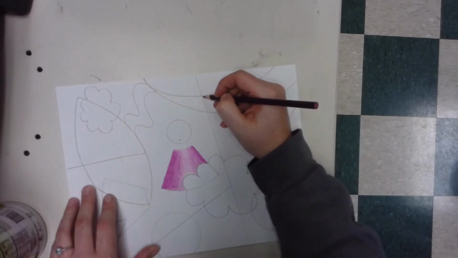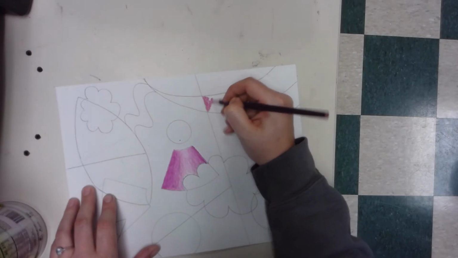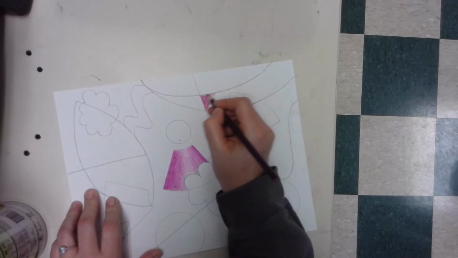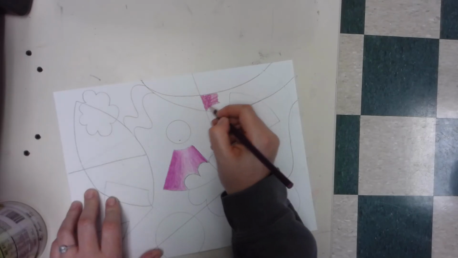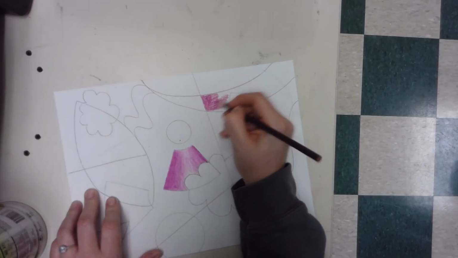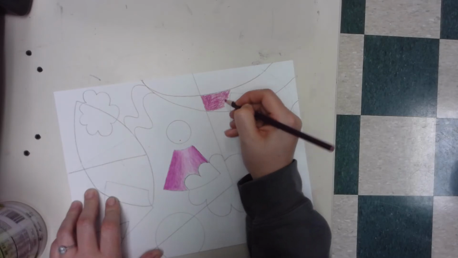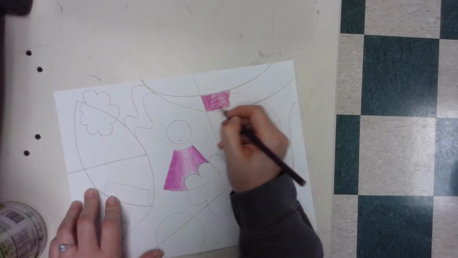So in this case, I think instead of doing a gradient, I'll blend some colors together. So I'm going to have it go from this color to a different color. So I'm going to keep it the same color. I'm not going to lighten it up. I'm going to have it fade into a different color.